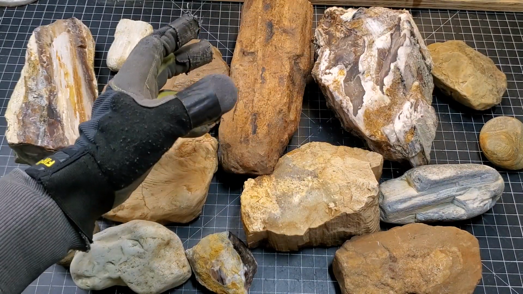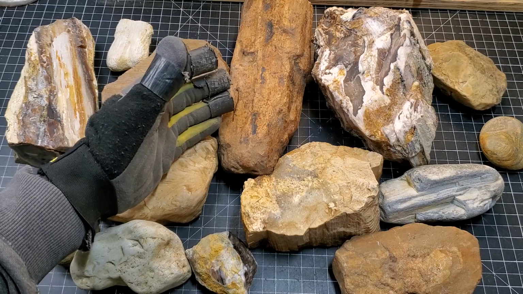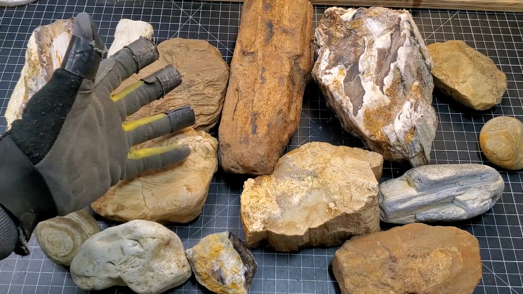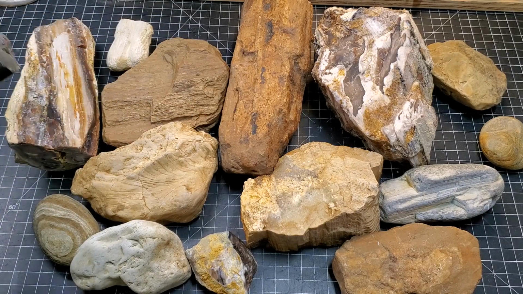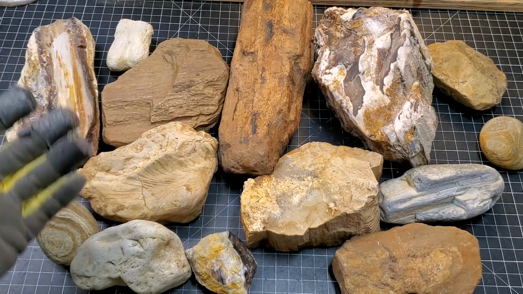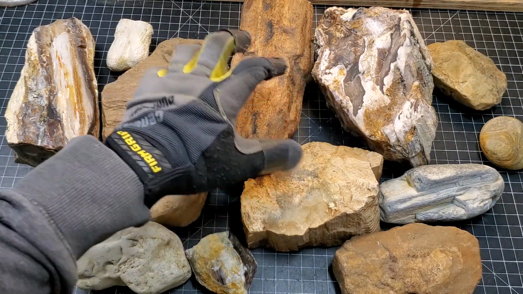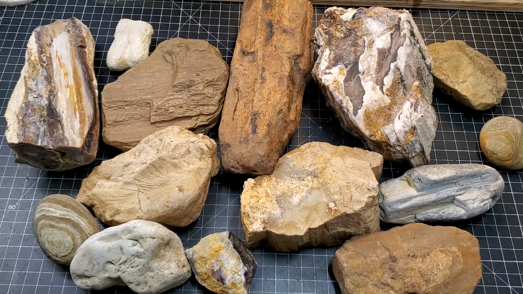Typically, you're going to be having a really hard material if you have petrified wood. Doesn't matter if it came from Saddle Mountain in Washington or Arizona or Southern Oregon or Australia. It's for the most part going to land in a hardness of like 6.5 to 7.5.